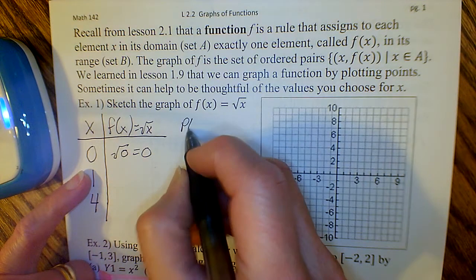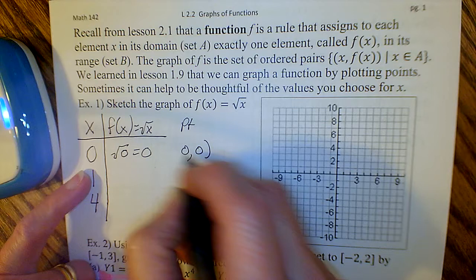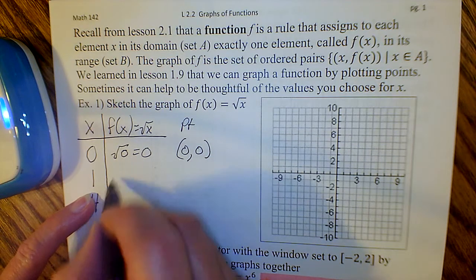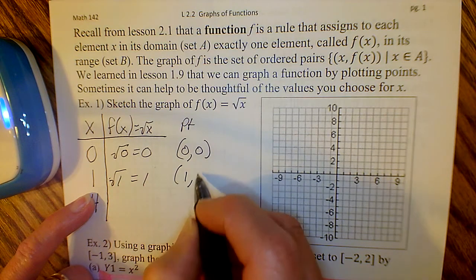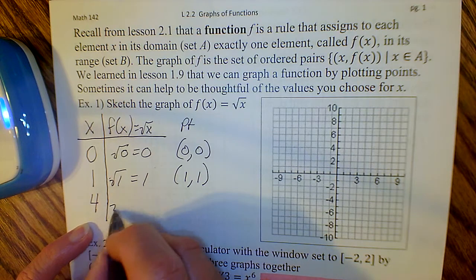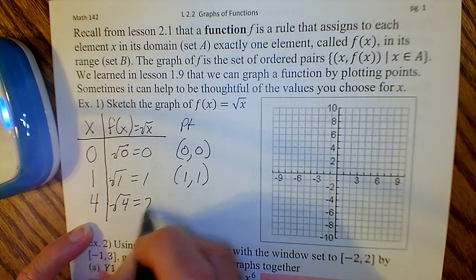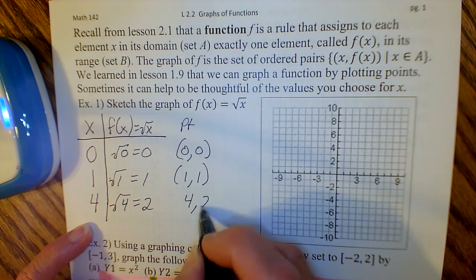So here we've got the point 0, 0. And then if we put in 1, square root of 1 is going to be 1. So that gives us the point 1, 1. If we put in 4 for x, we're going to have the square root of 4, which is 2. So we have the point 4, 2.